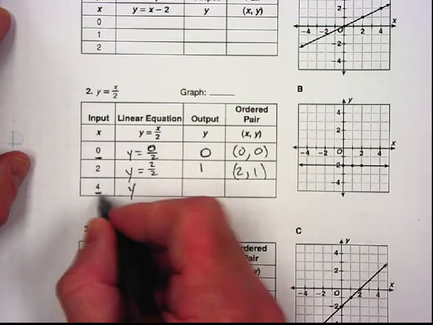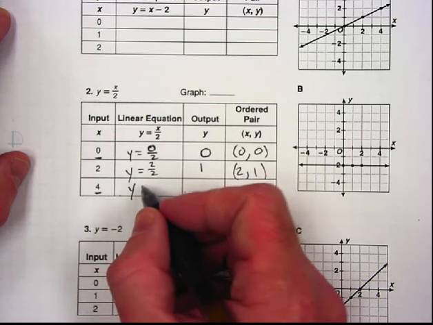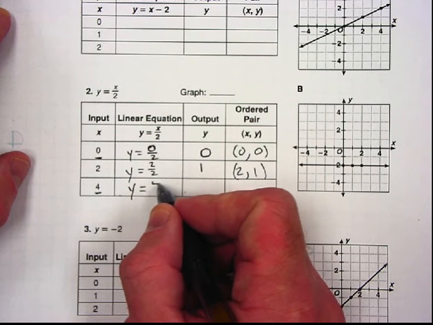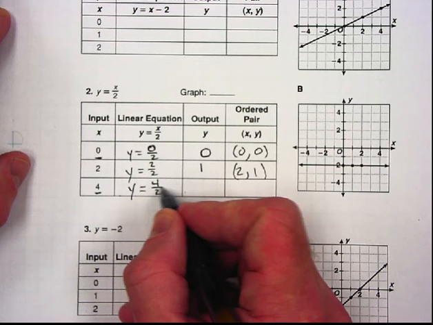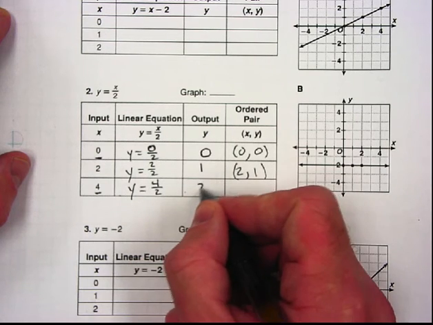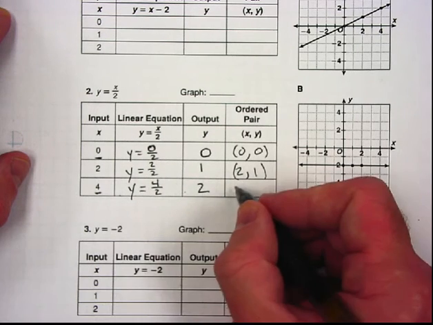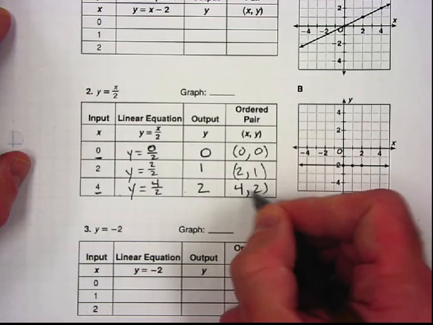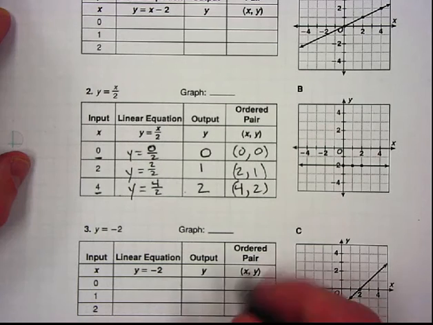When x equals 4, I'm going to put 4 wherever I see x. Y equals x over 2, so y equals 4 over 2. 4 divided by 2 equals 2. So when x equals 4, y equals 2. There's my third ordered pair.